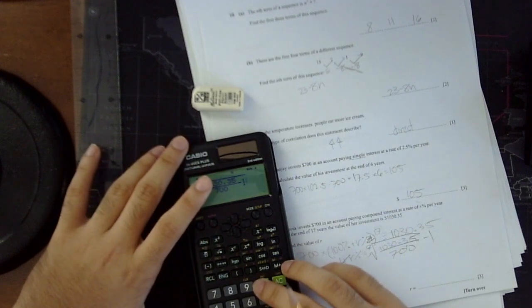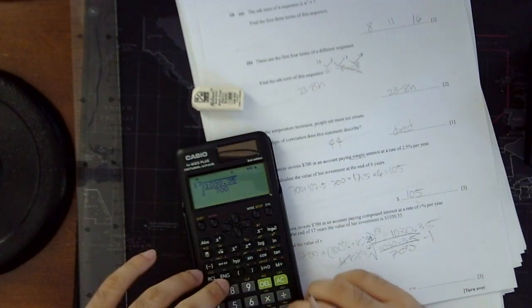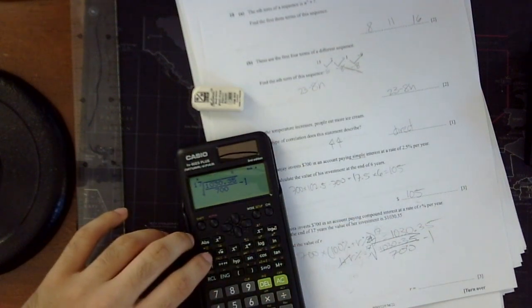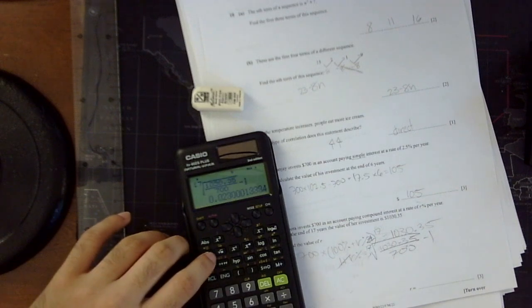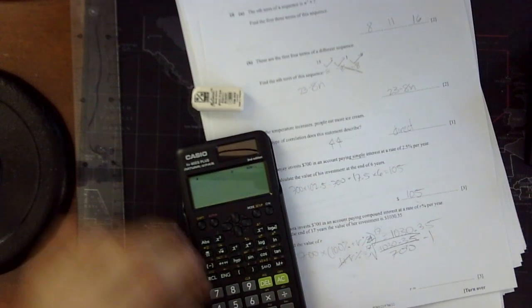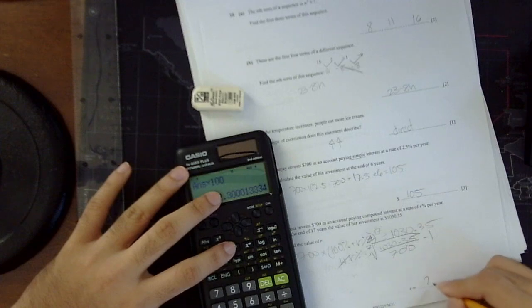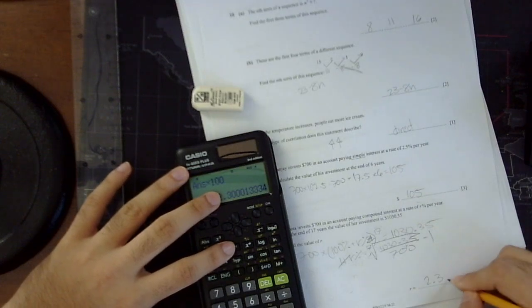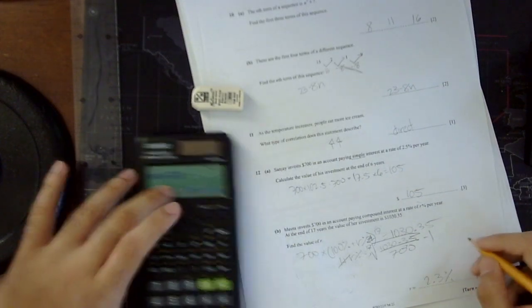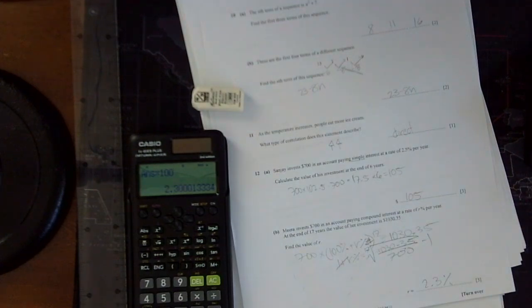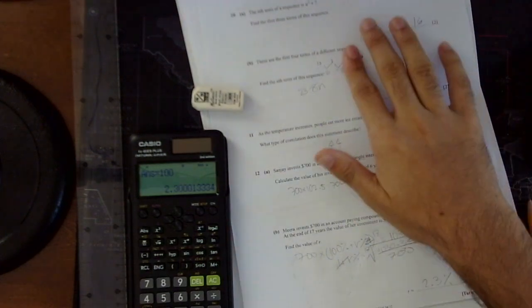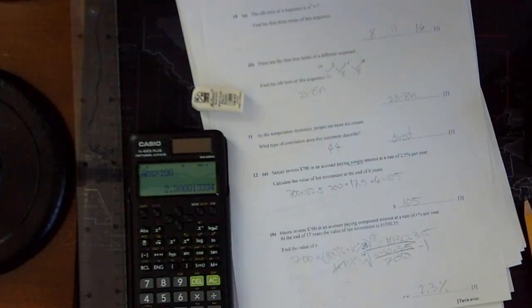Oh, I included the minus 1 inside the root. That's not correct. Minus 1. There we go. That's it. 2.3%. There we go. And the paper is now finished. I will be scanning it and sending it to you.